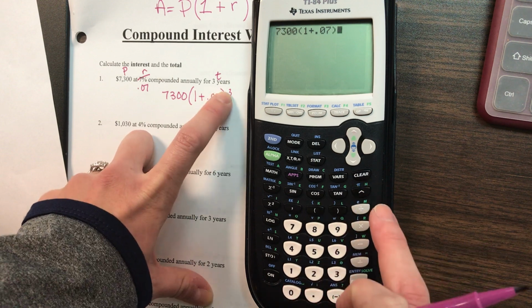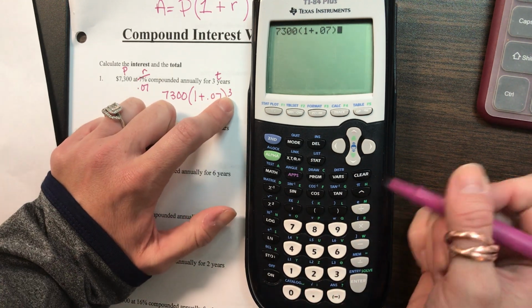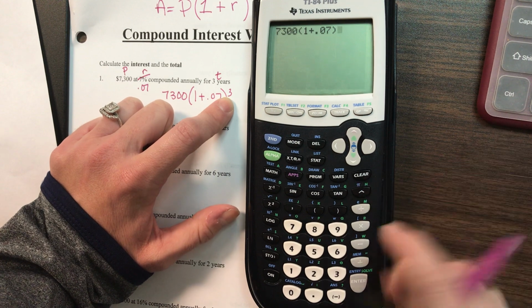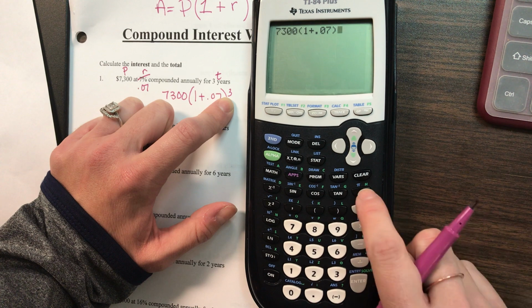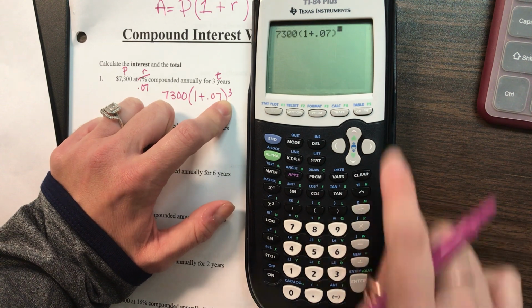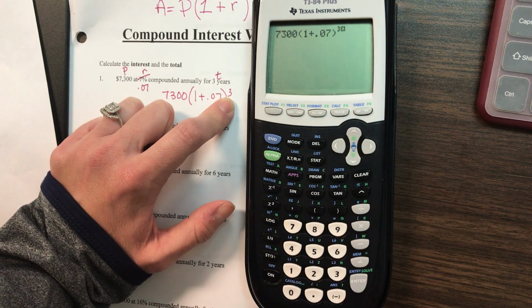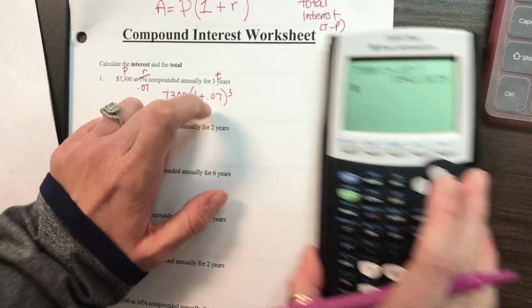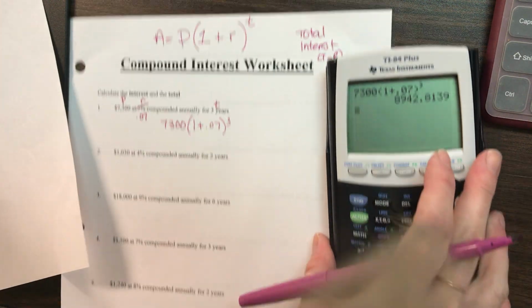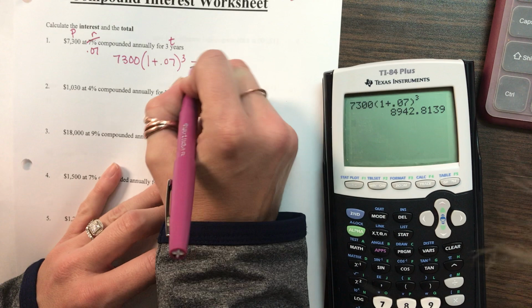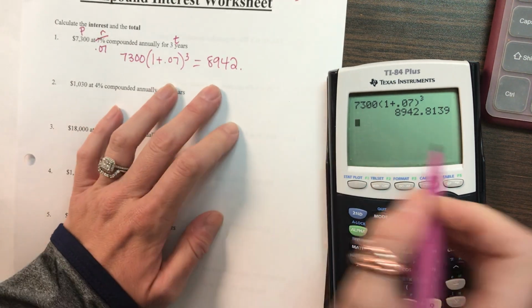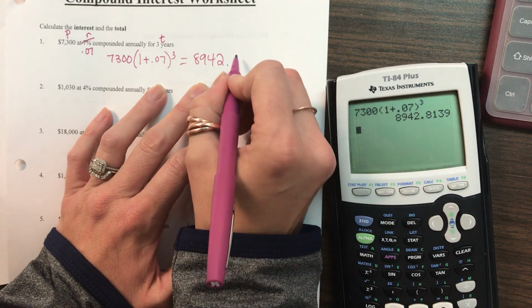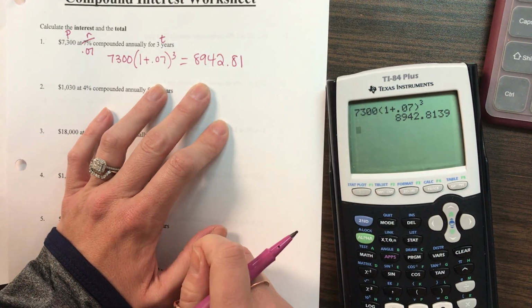And then to get your little exponent, whatever number you want, that's the caret, this little arrow below the clear button and above the division sign. And we can put our time up there. So it's 3. I hit enter. So my first answer is 89.42. And I'm just going to write 2 numbers behind the decimal. I'm not going to write the whole thing.